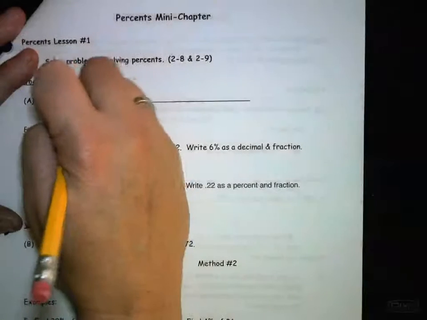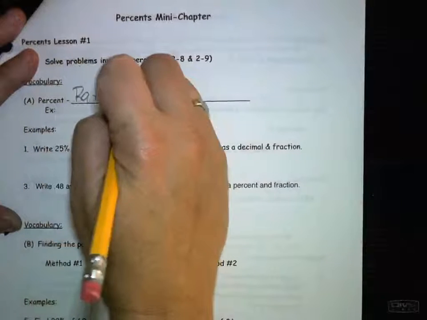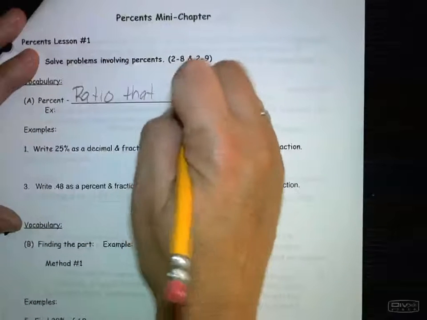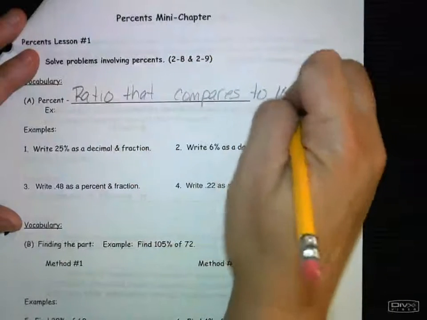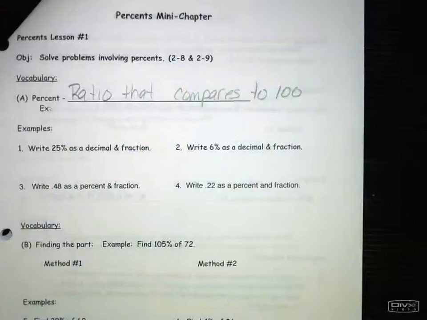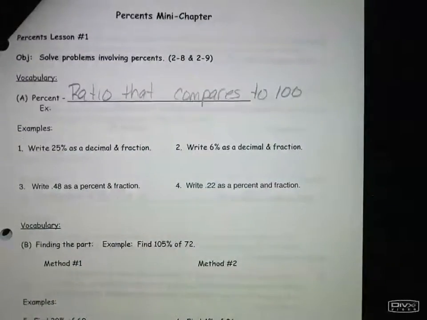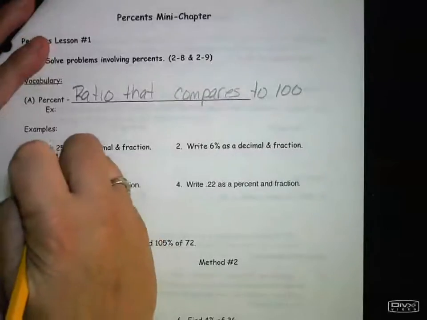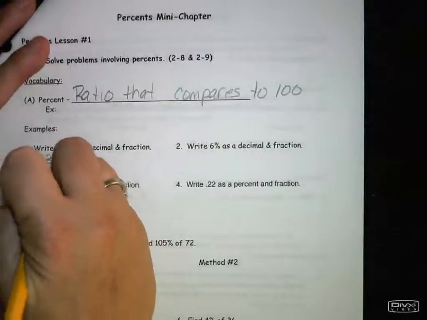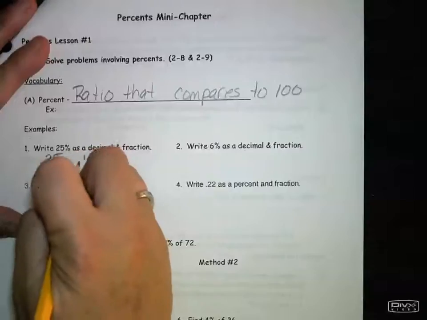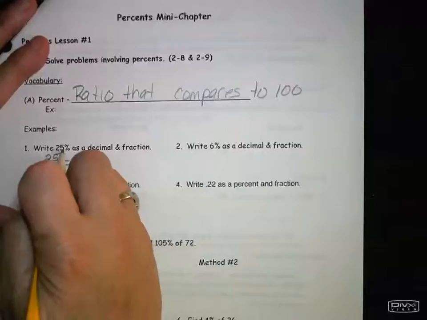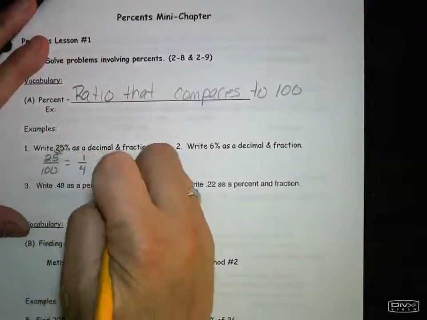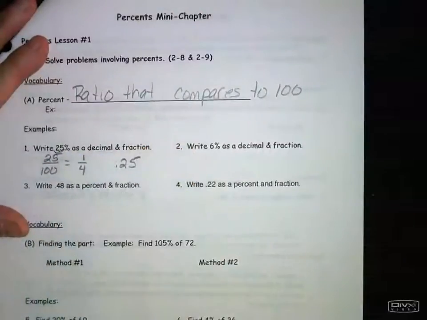Percent definition. A percent is a ratio that compares to 100. So the first one, we are asked to write 25% as a decimal and as a fraction. As a fraction, I would write it 25 over 100, and that reduces to 1/4. And then as a decimal, we can just move our decimal point 2 places to the left, and that will be 0.25.